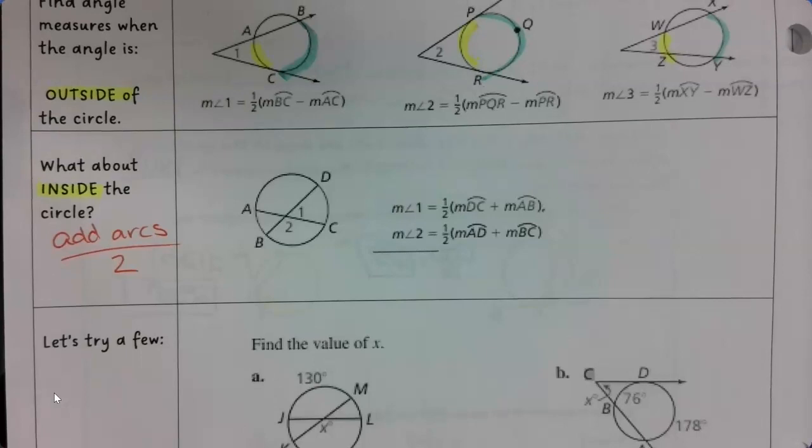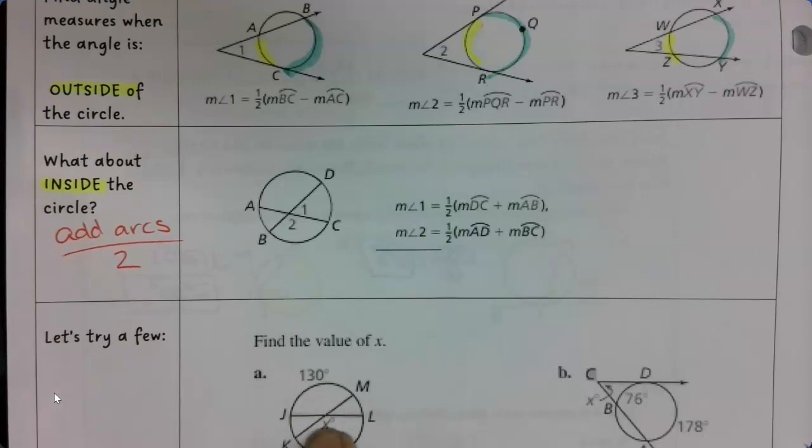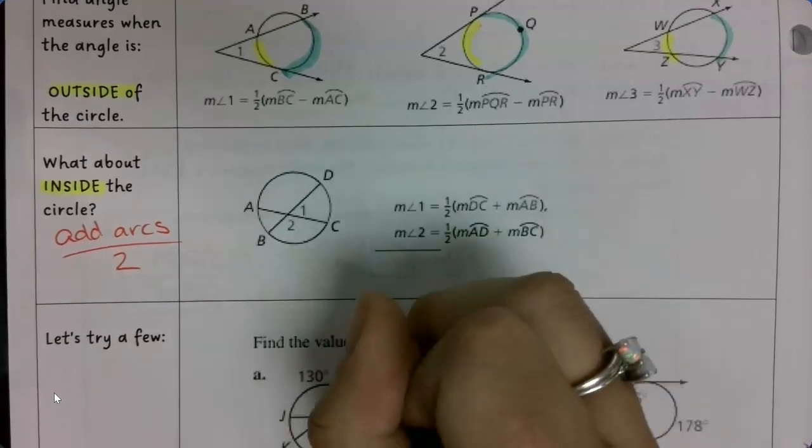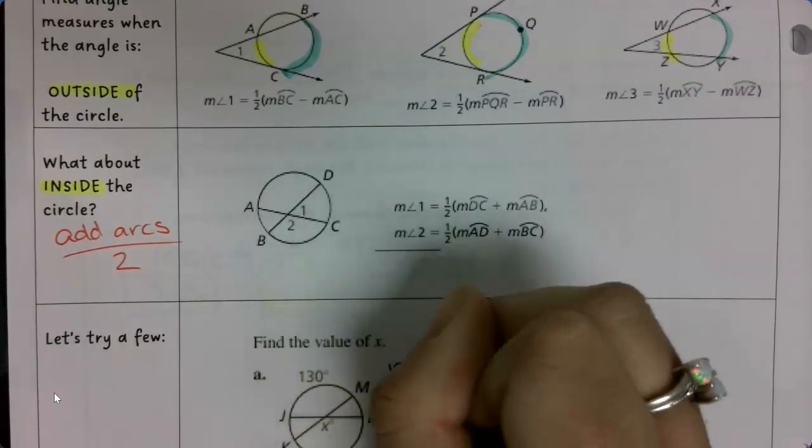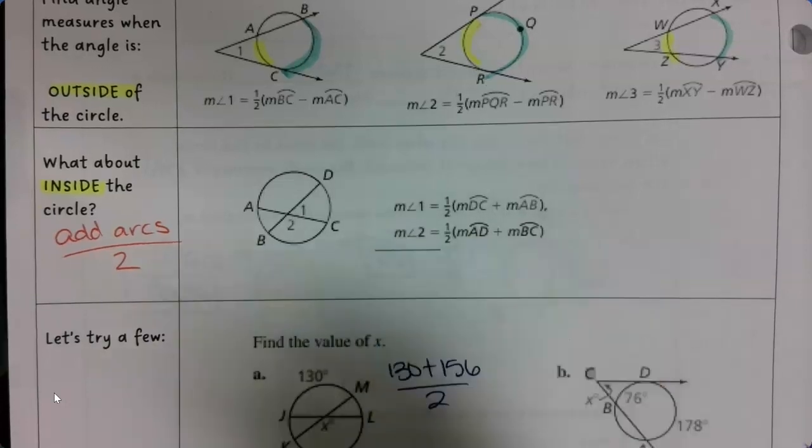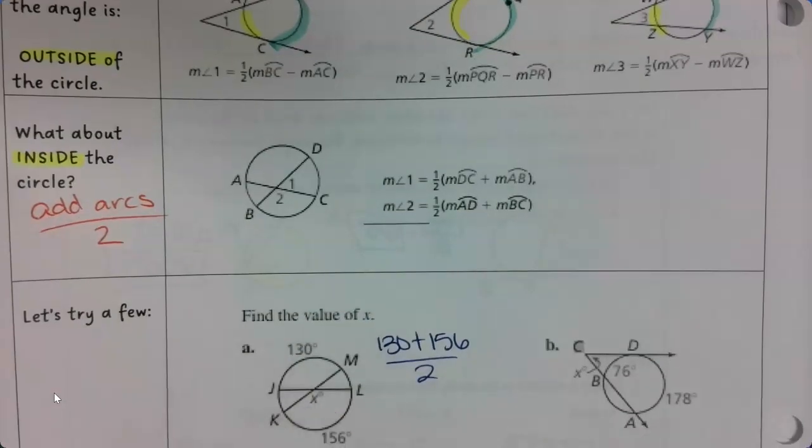So for this first one, the crossing point is inside the circle, so I want to add the two arcs together. I'm going to add the 130 and the 156, and then I divide by 2 to find the value of x.